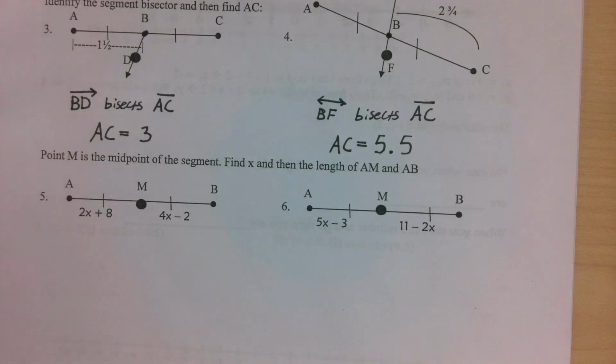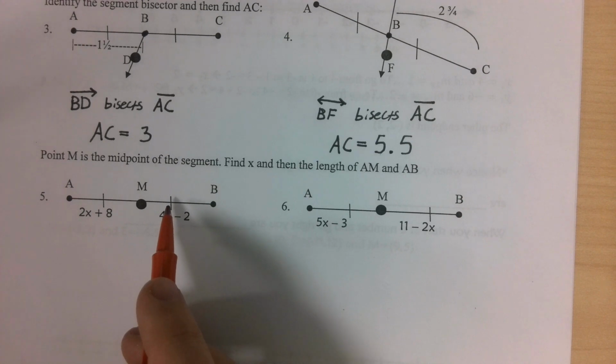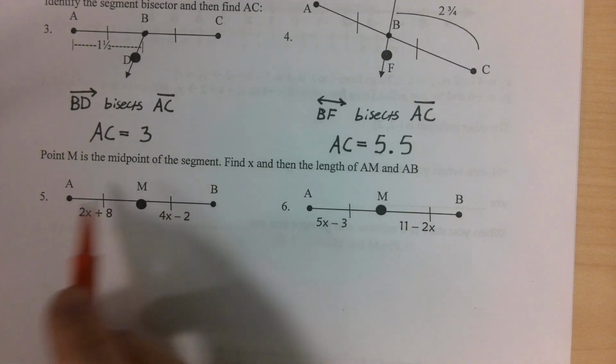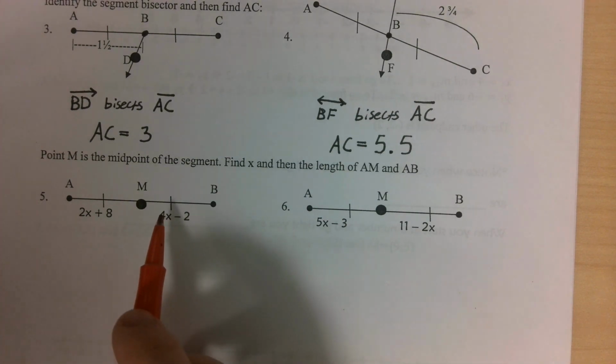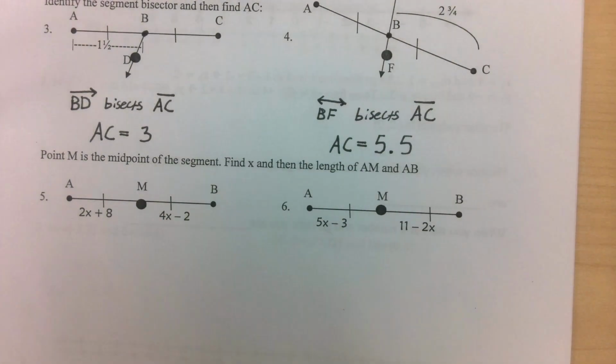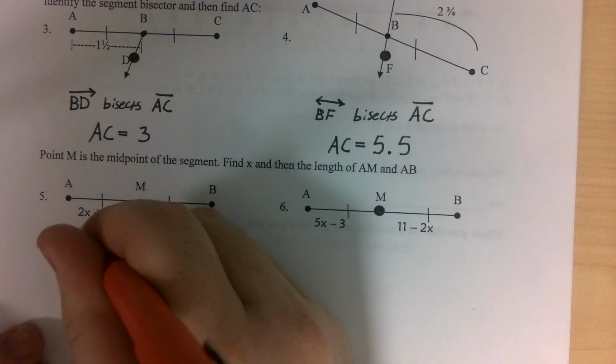My recommendation for solving geometric questions is to ask yourself, what do we know about these segments? Well, we know that AM is congruent to MB, and we know that if two things are congruent, that must mean their lengths are the same too, right? So, actually, we have a good start here.